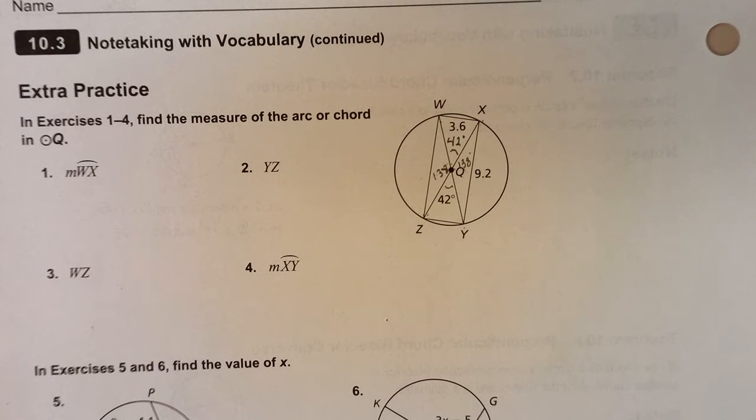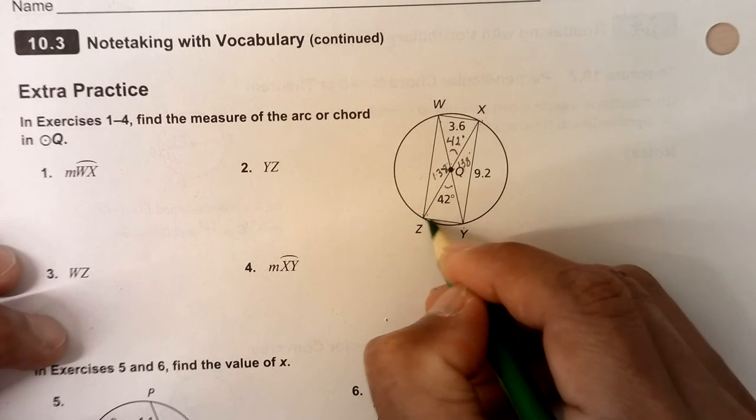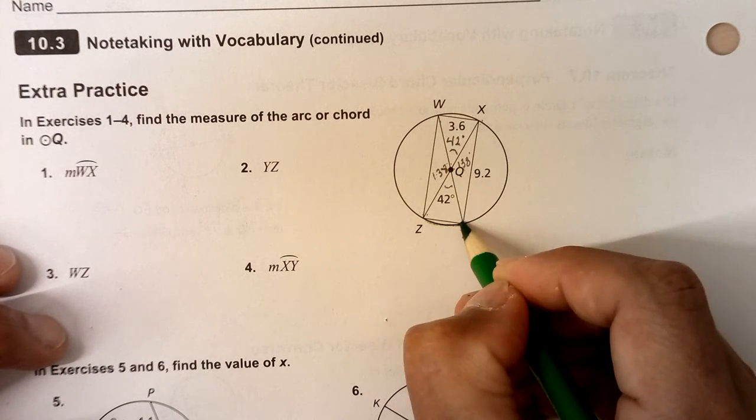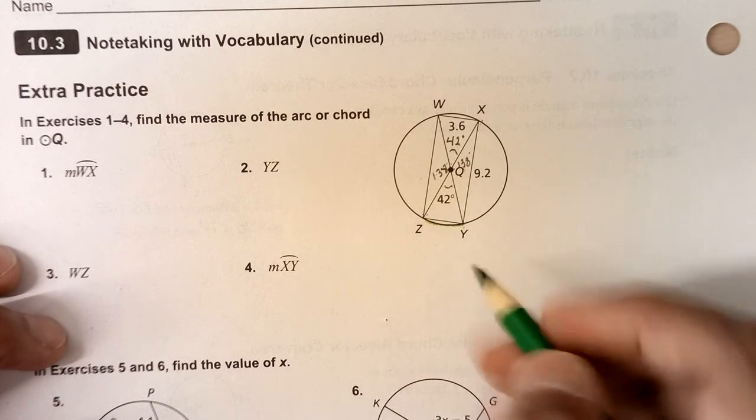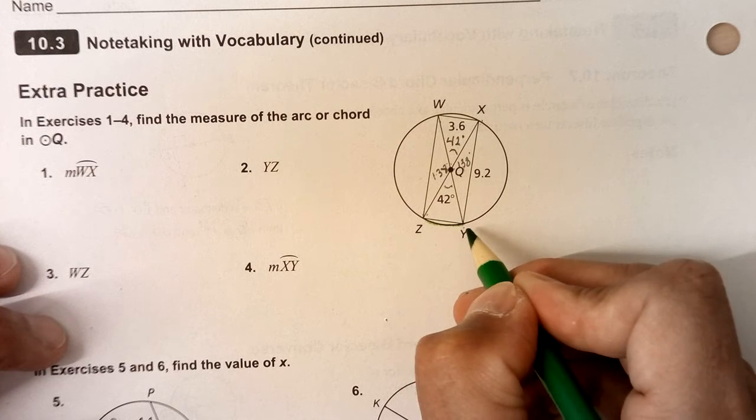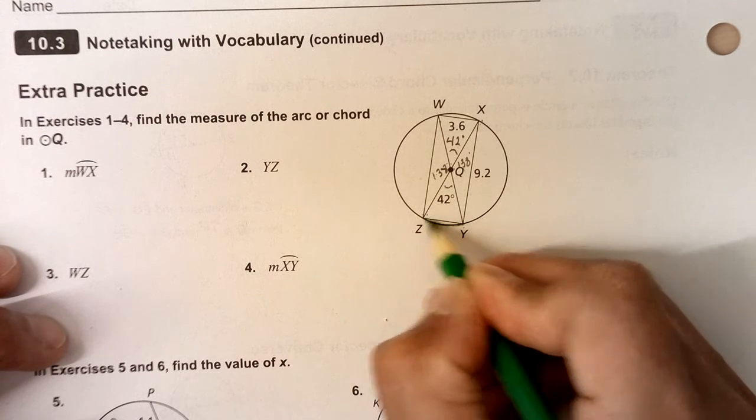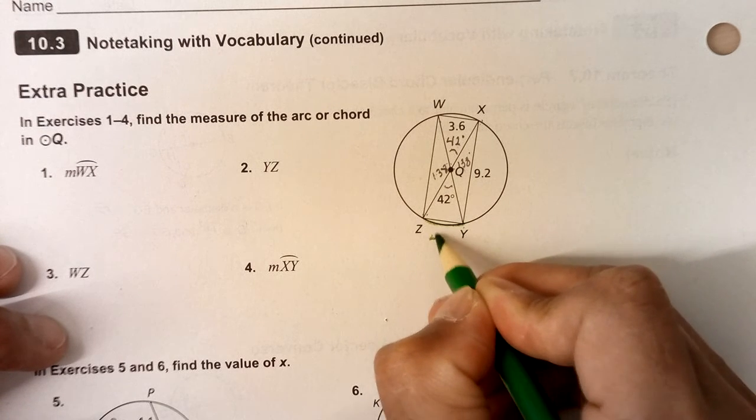Since angle ZQY is 42 degrees, we could find the measure of the arc ZY because this is a central angle. Actually, all 4 of these are central angles, so the intercepted arc should be the same measure. So the measure of arc ZY is 42 degrees.